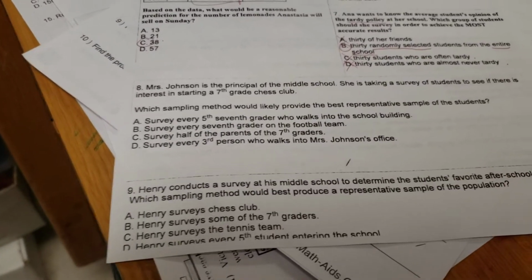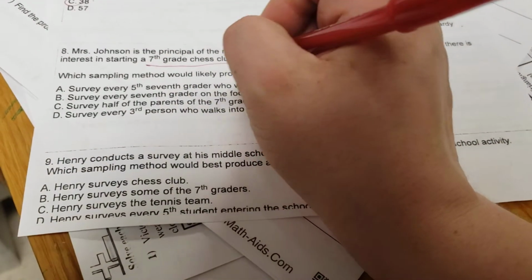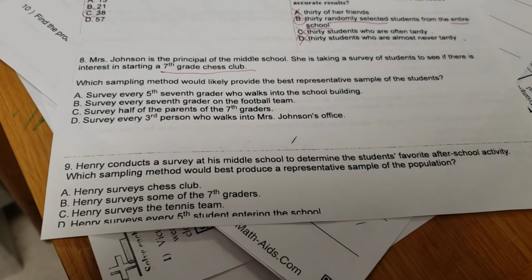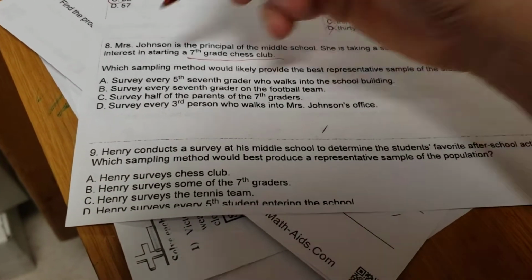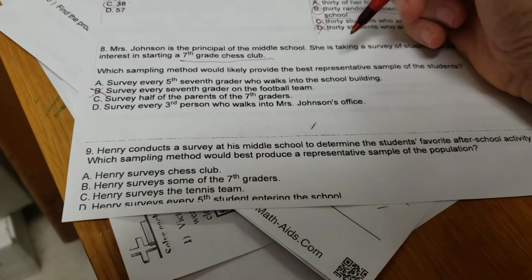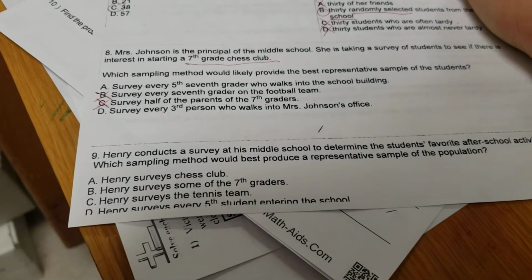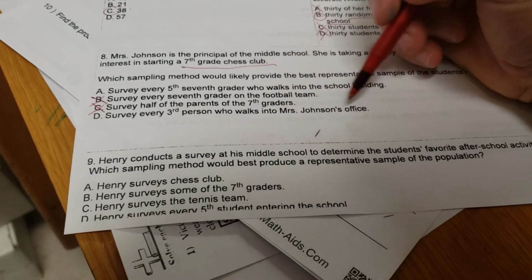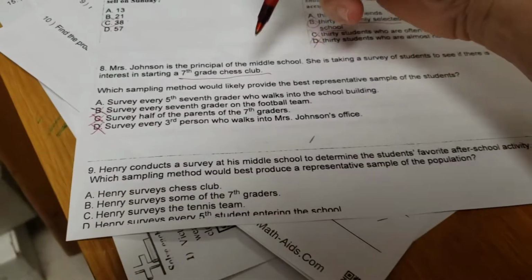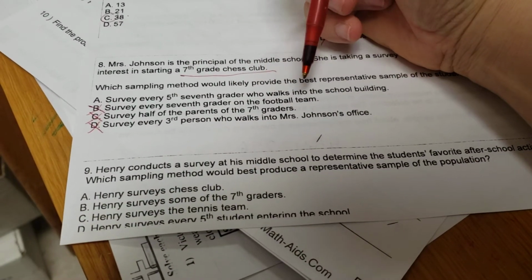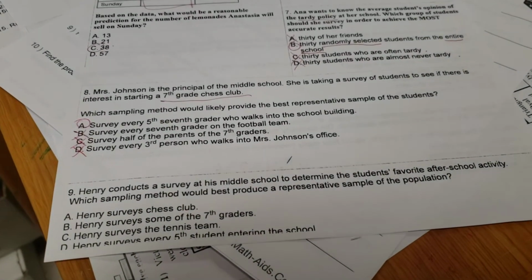Ms. Johnson is a principal at a middle school. She's taking a survey to see about interest in a 7th grade chess club. So is she going to survey a football team? That's excluding a whole bunch of 7th graders. Is she going to survey the parents of 7th graders? Those aren't even the people who care about having a chess club. Every third person who walks into the office. Why are people in the office? Not everyone goes to the office. But if you pick every 5th student who comes in through the building, that's going to give just about everybody a chance to be picked.